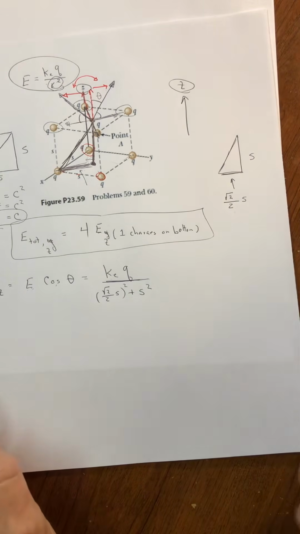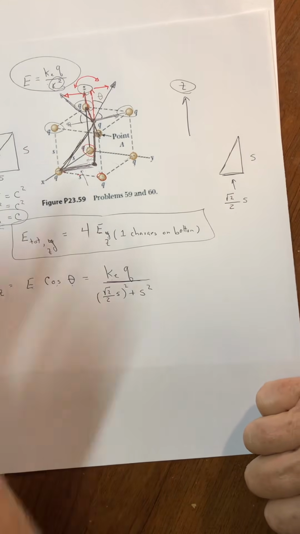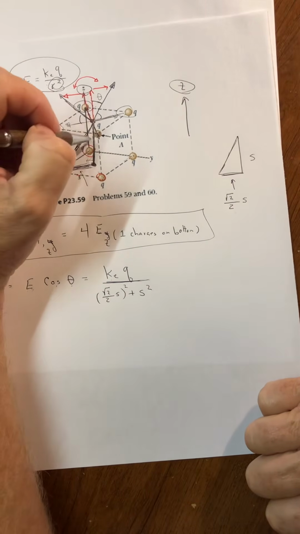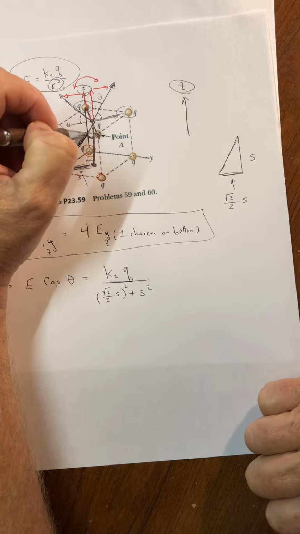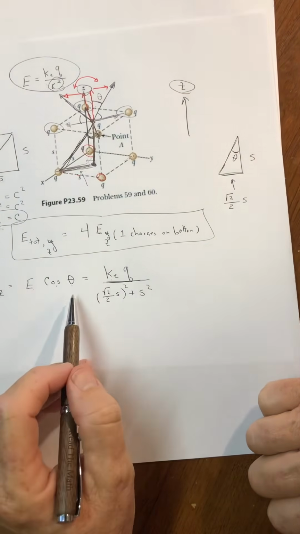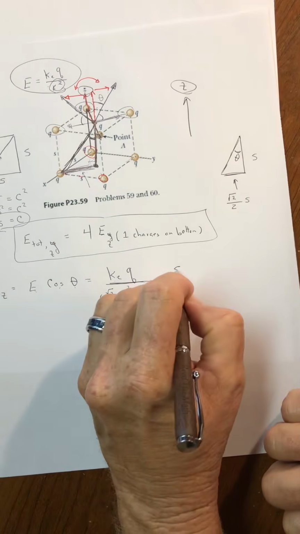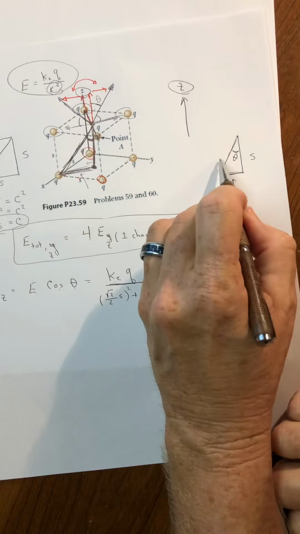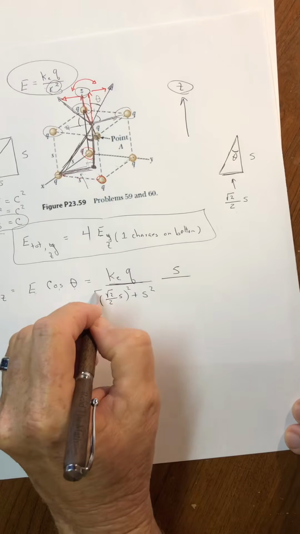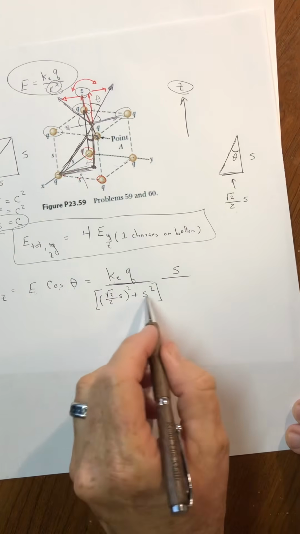Now, another fun piece of this right here is the angle theta. It's actually cosine of theta. So remember, I've labeled theta up here, but that translates down to this angle, which in this picture would be right there. So this is theta. So cosine of theta would be the adjacent, so that's S, over the hypotenuse. And maybe I'll just put a square bracket around this. We said this was the distance squared, so it would be the square root of that.